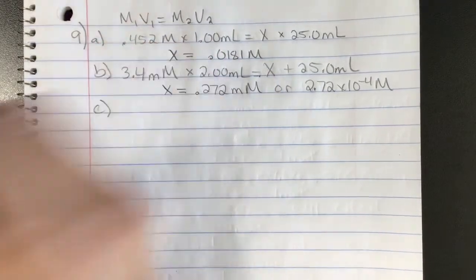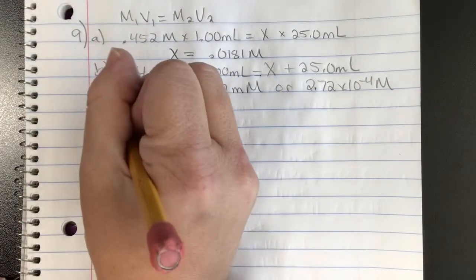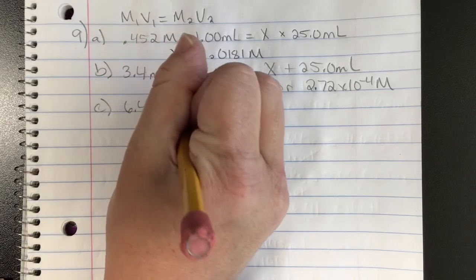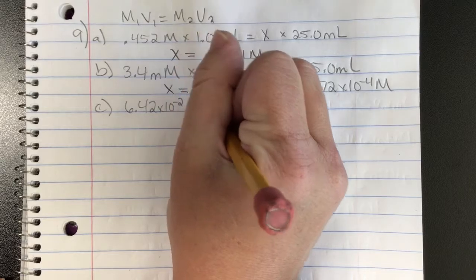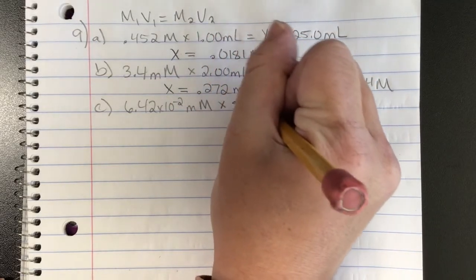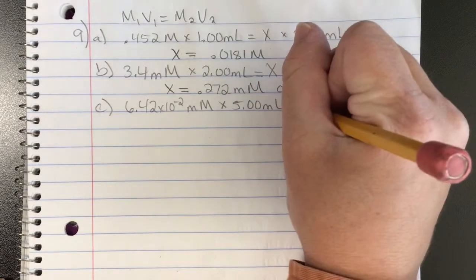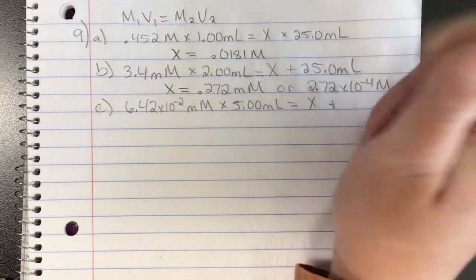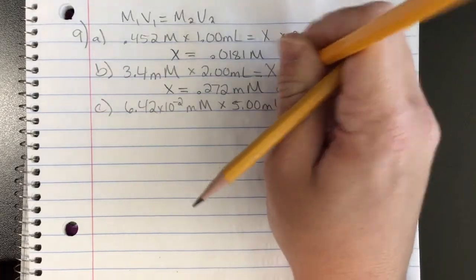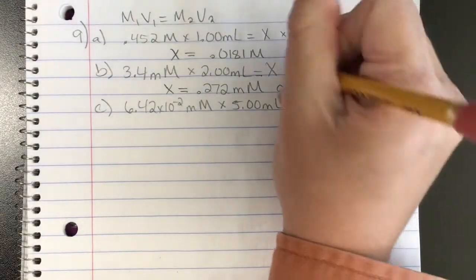Okay, C. Okay, we have 6.42 10 to the negative 2 millimolar for our M1. We have 5 mils for V1, and we're solving for X. Oops, I didn't mean to put a plus. Oh, I did that here too. It's supposed to be a times.